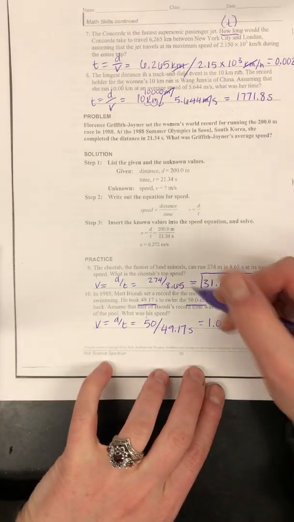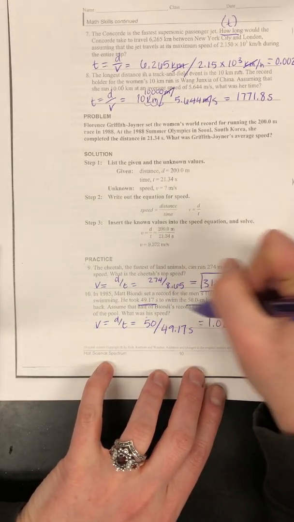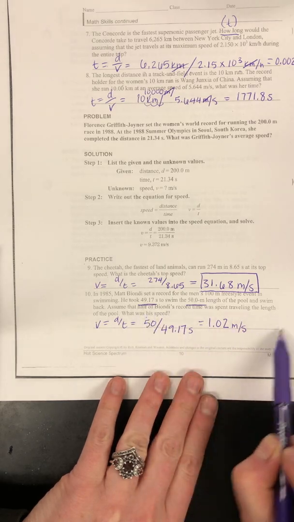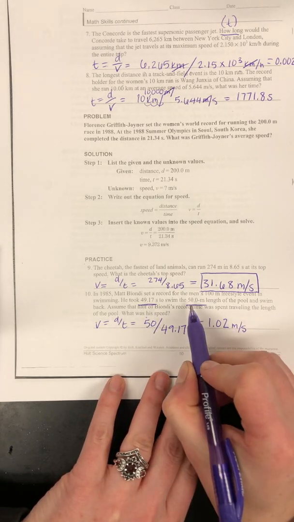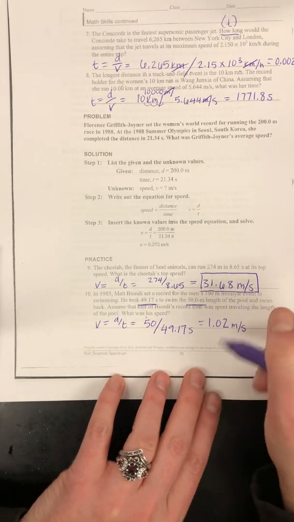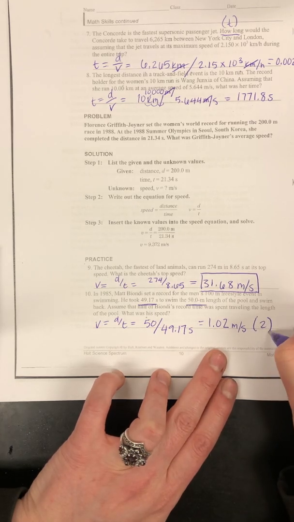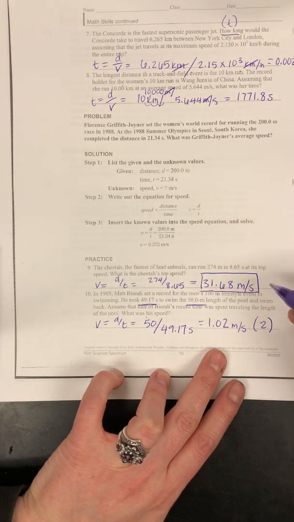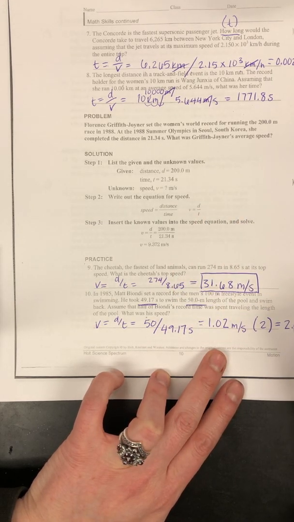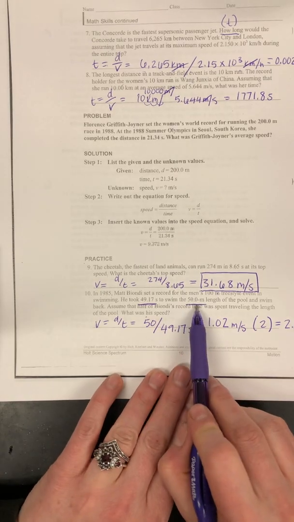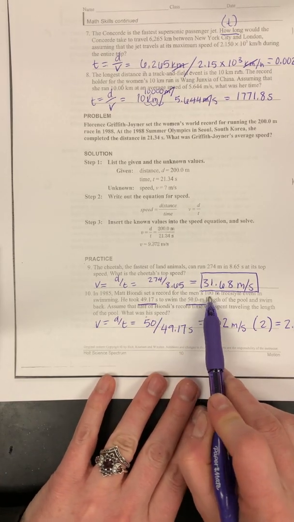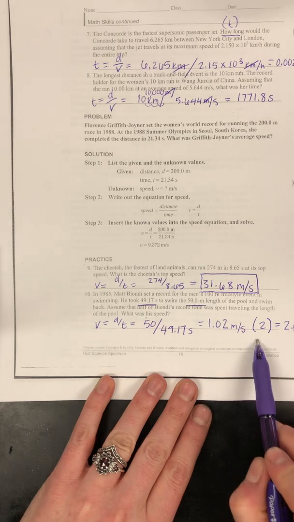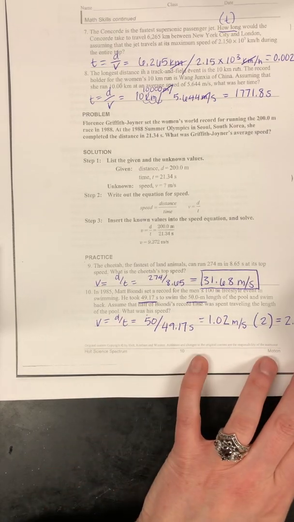And so that was for a 50-meter length, but that was going back and forth. So that's for half of it. So we're going to multiply this by 2 because it's a 100-meter freestyle. So we're going to have to divide it or multiply it by 2. So that will give us 2.04 because this was only for 50 meters length and it was asking for a 100-meter length. So we're going to multiply it by 2 and that will give us 2.04 meters per second.